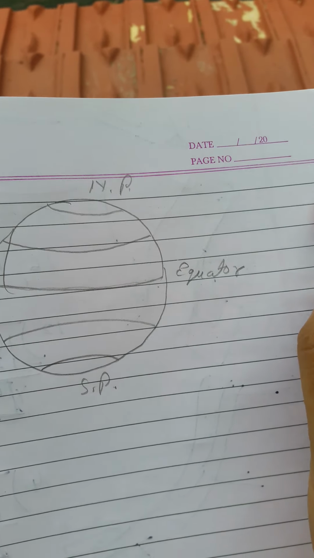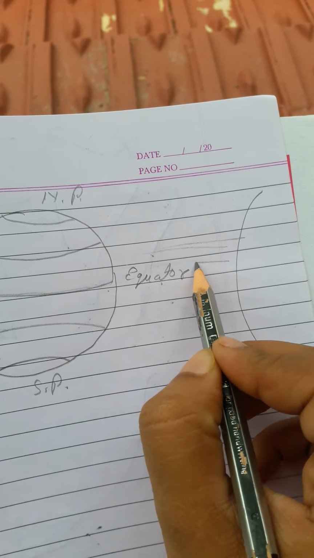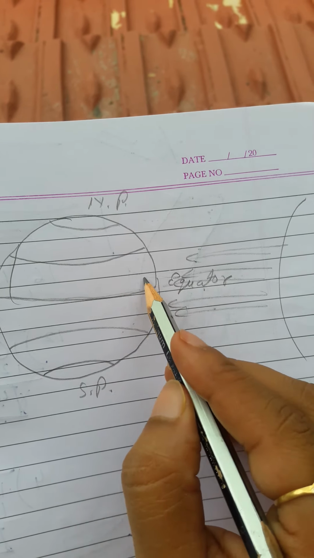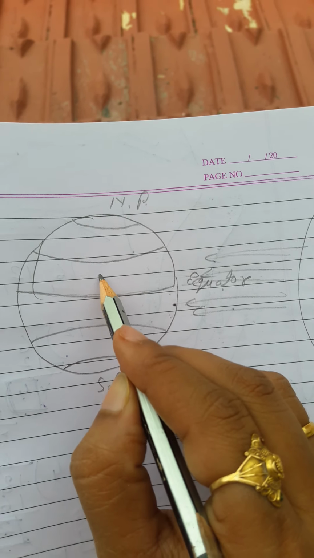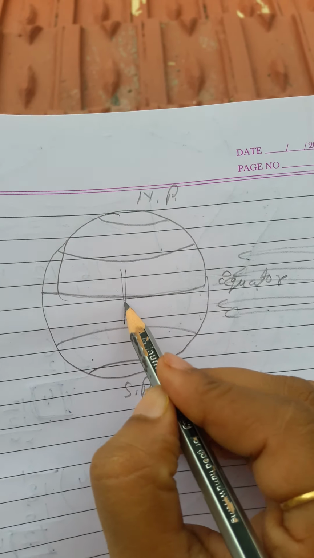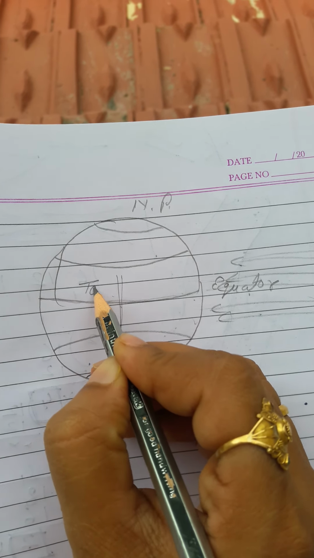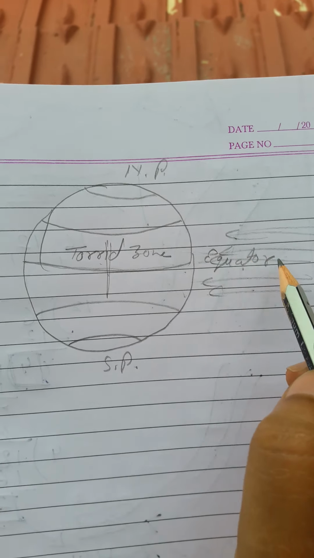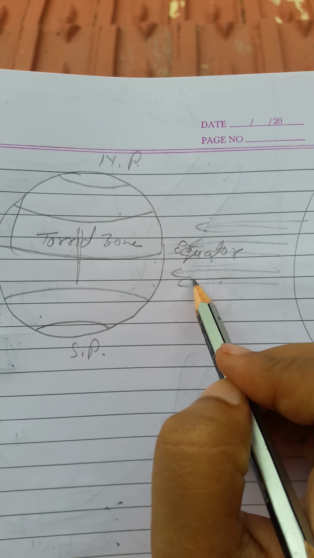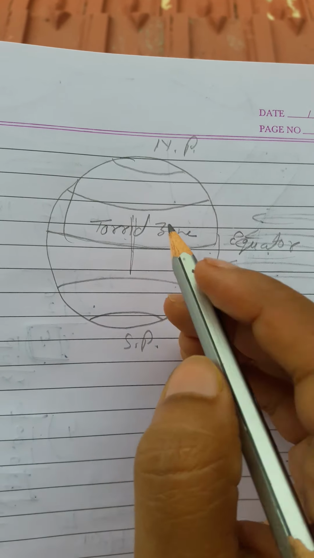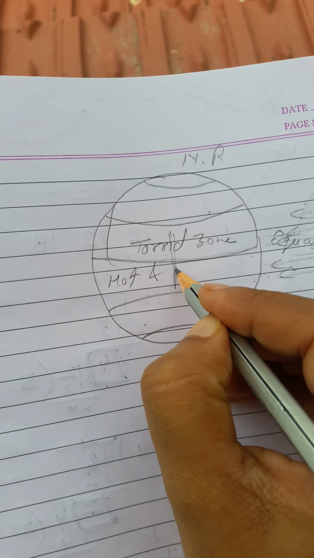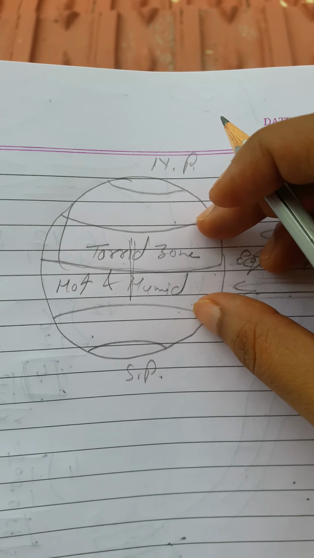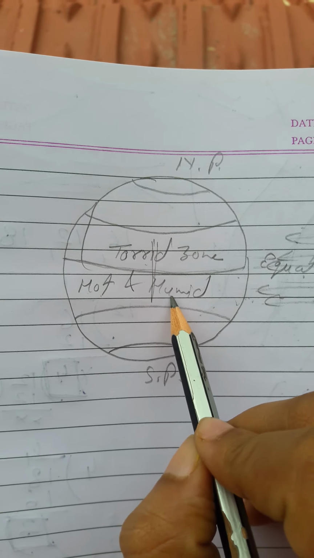So here, if sun is here, the part nearby the equator will be receiving direct sun rays. This zone is known as torrid zone, and as it receives direct sun rays, that is why it is hot and humid throughout the year. Torrid zone will experience hot and humid climate throughout the year.